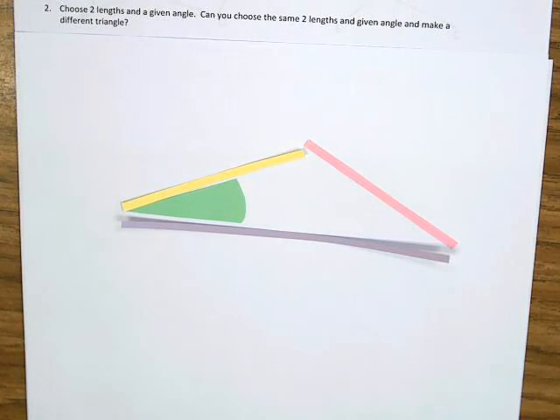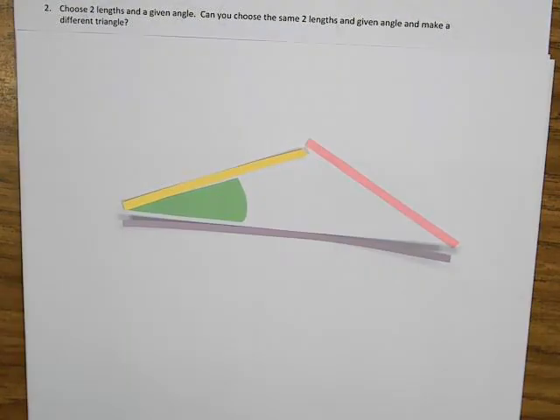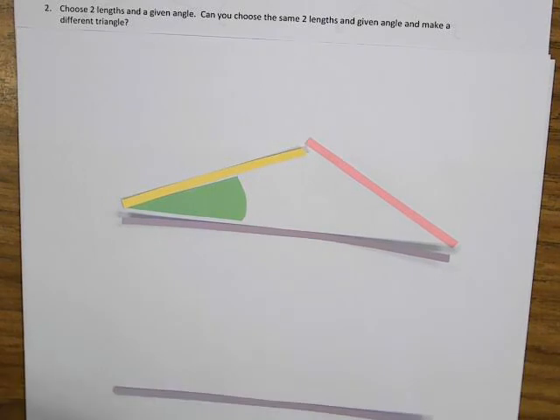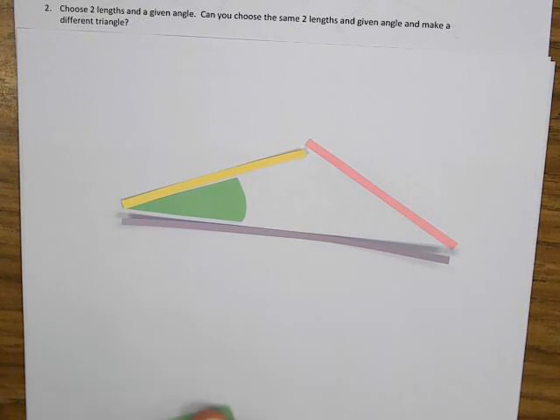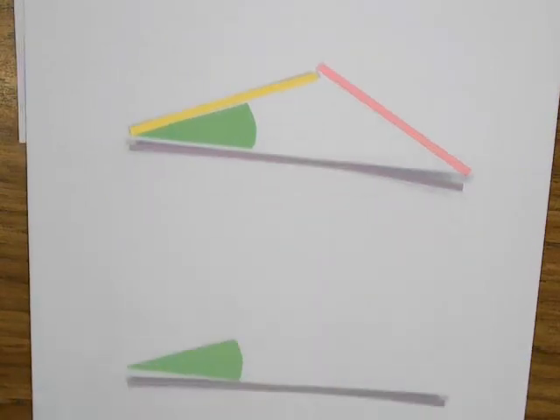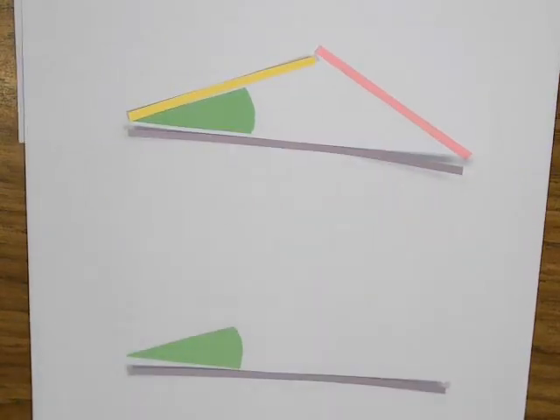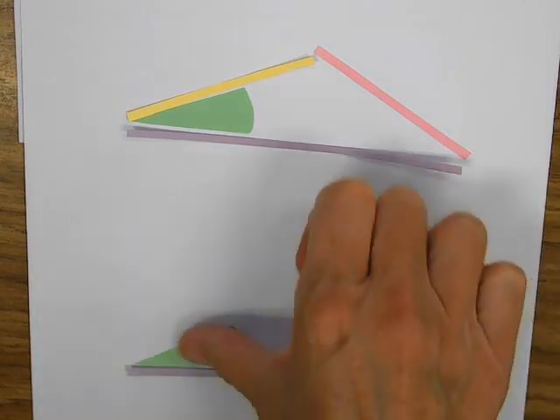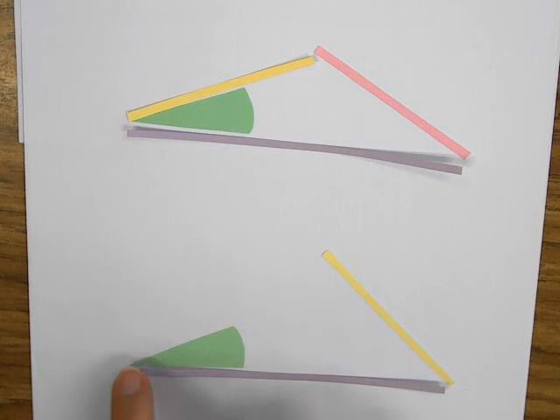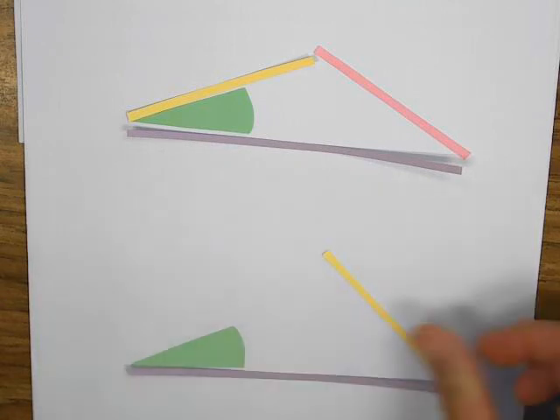There's one possible triangle, but now if I use the same angle again, let's say I put the purple down and I put the angle on the same spot, but now what if, I'm off the screen here, sorry, what if I put the yellow side over here? Would that make the same triangle? I have to find a length now that's going to connect this side with this one.